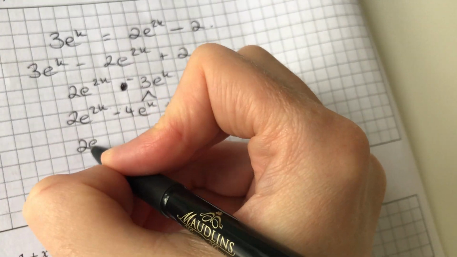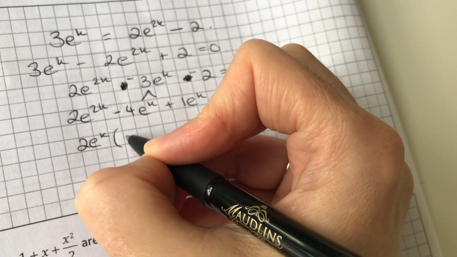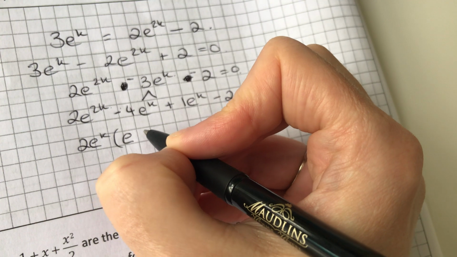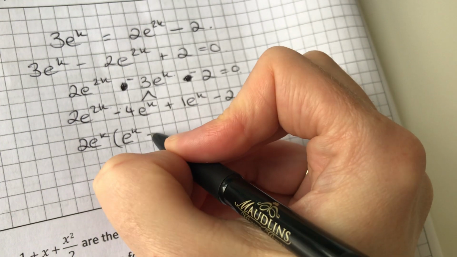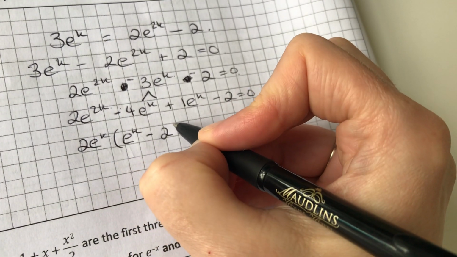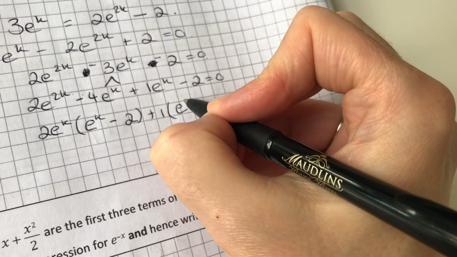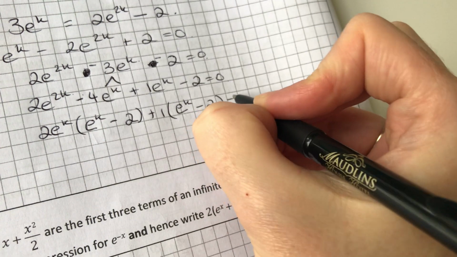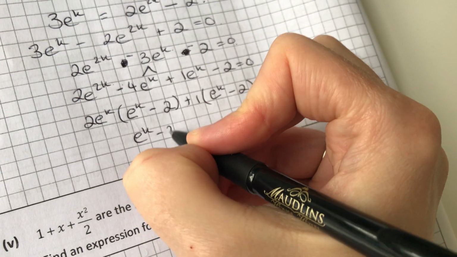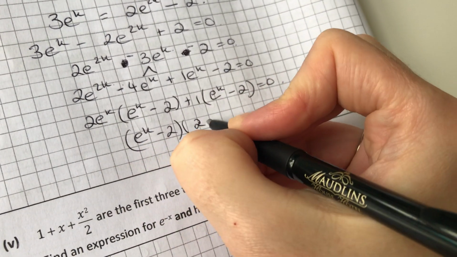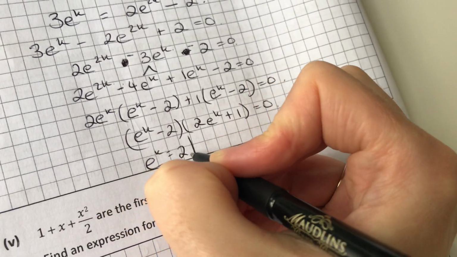Common, we have 2e^k, so 2e^k bracket e^k minus 2 plus 1, e^k minus 2. Okay, great, this is working out. I'm factorizing. e^k minus 2 is one factor, and 2e^k plus 1 is another. Split it down, e^k is equal to 2.